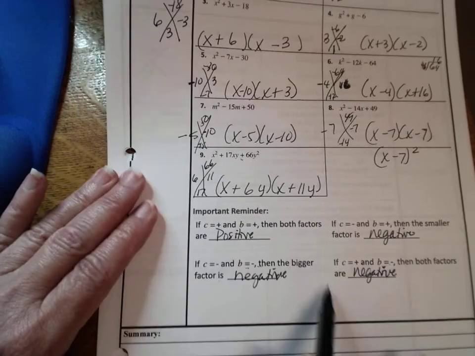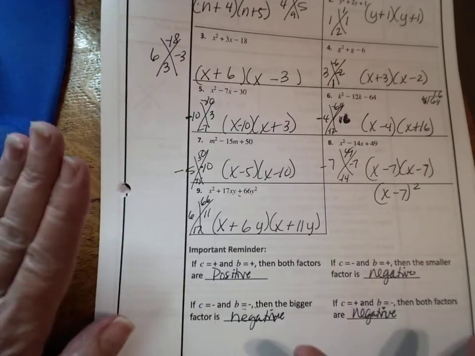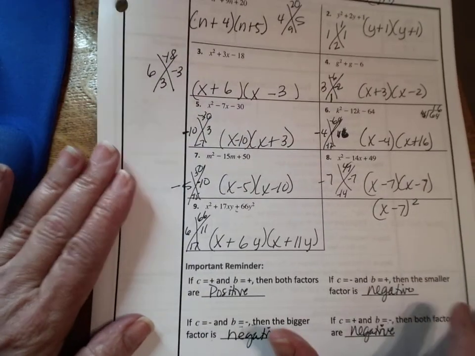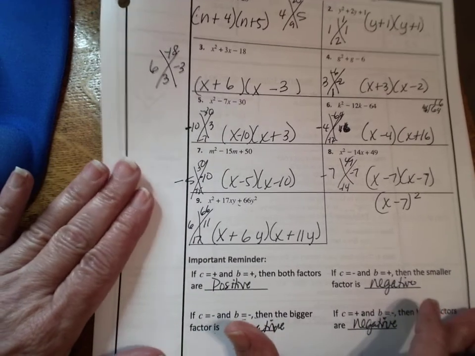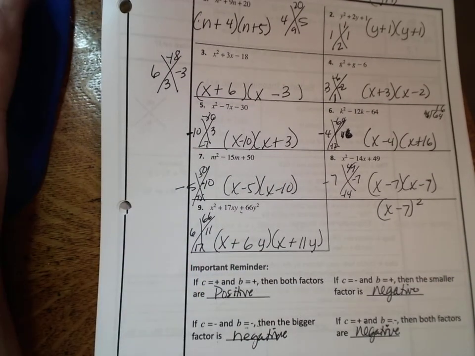Okay? This just has to do with a lot of practice. If you're not understanding this and you're practicing on your Delta Math and you're getting this wrong, definitely come to class and ask for help. I will definitely help you, because this takes some time to get used to.